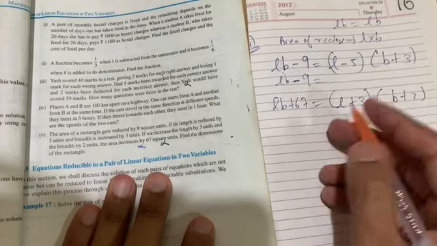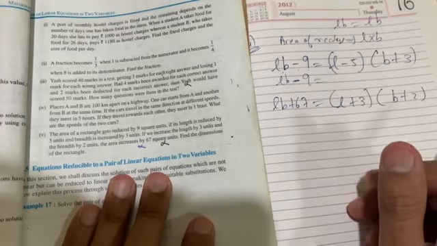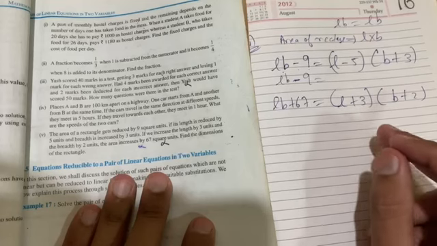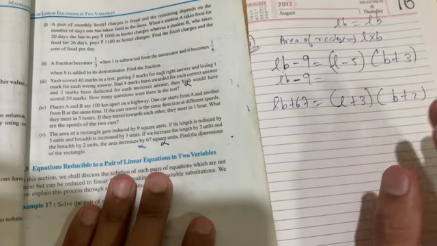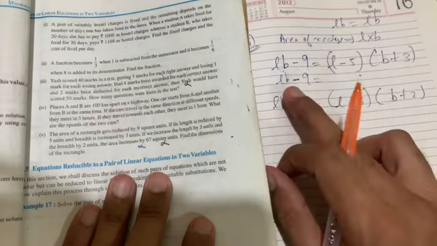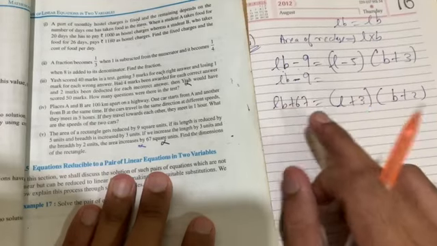Similarly, here also you solve, so you will get two equations in terms of L and B, like 5L plus 2B is equal to 20. This way LB and LB will get cut. Here also LB and LB will get cut after solving this equation.